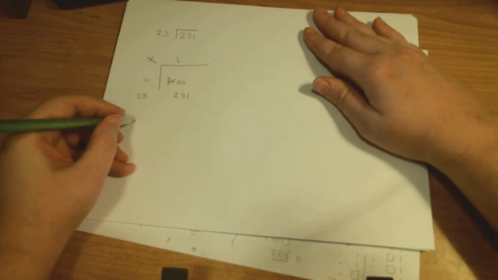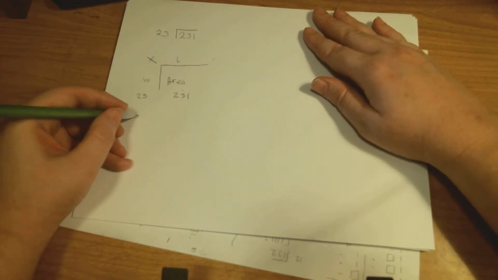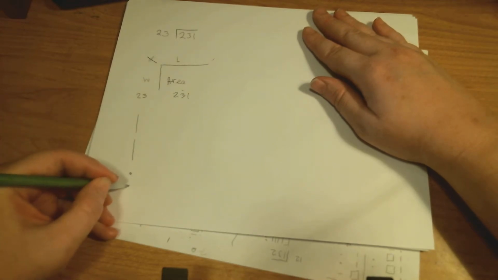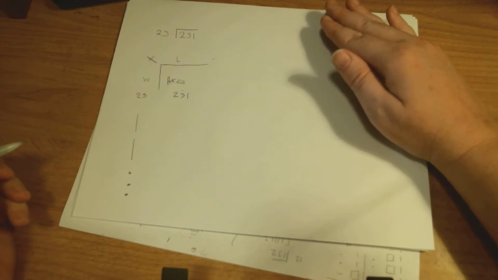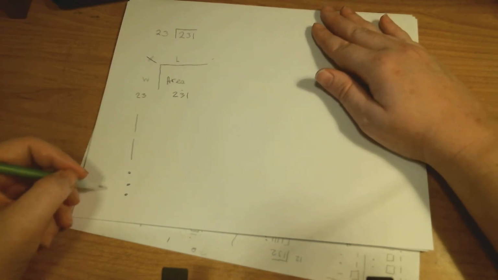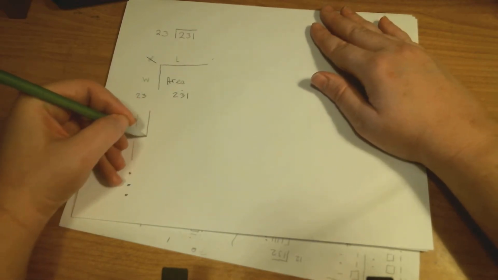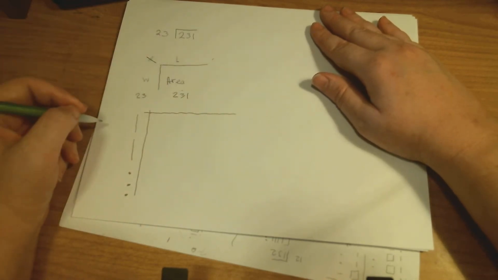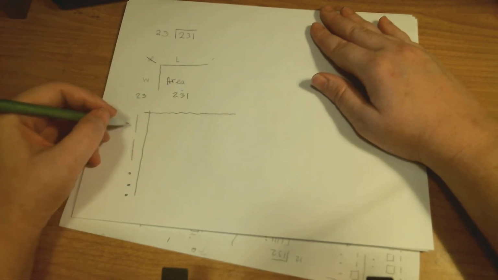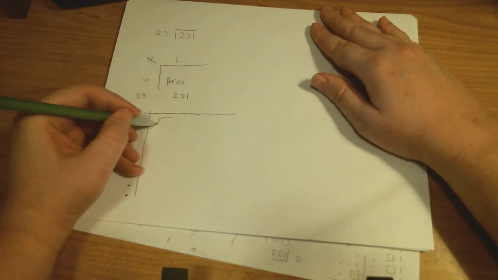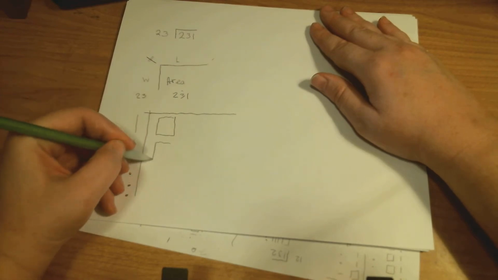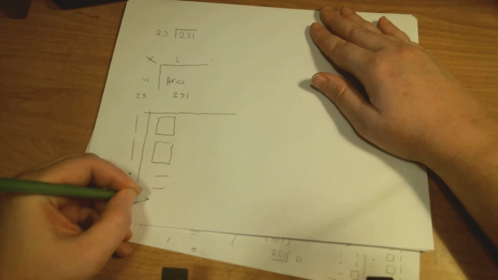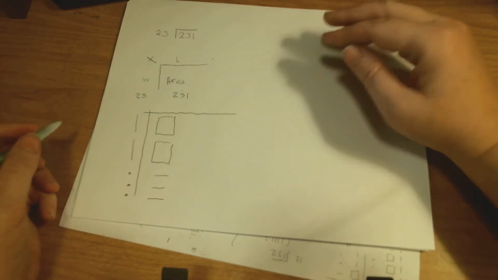So I could show I need 23 as my width, and so I'm going to show that with base 10 blocks. 10, 20, 1, 2, well, lines and dots, I guess. So that's 23. And then when I was doing the area model with multiplication, I could represent this 231 as 2 hundreds and 30, and then there would be 1.